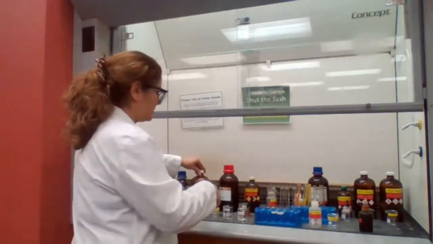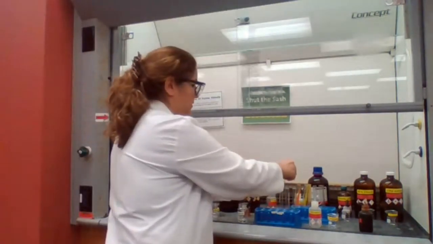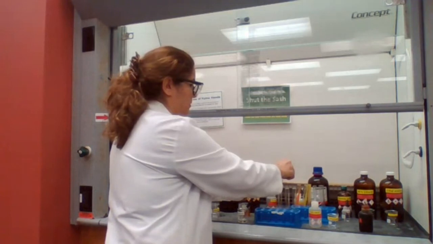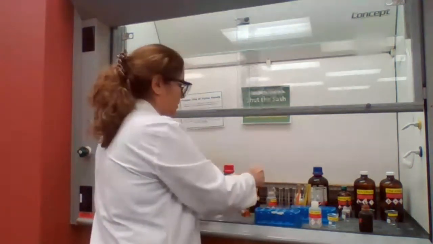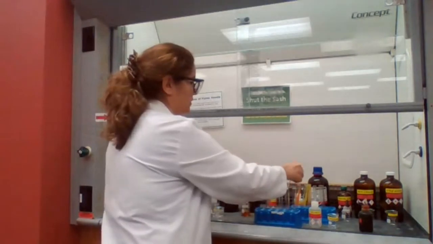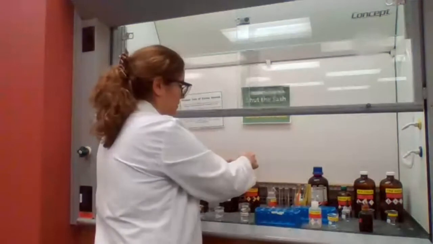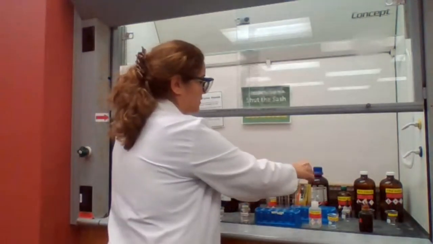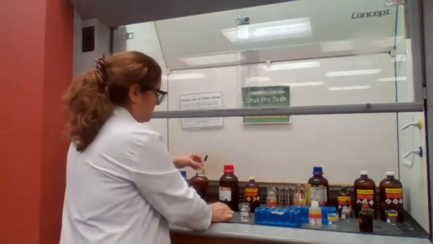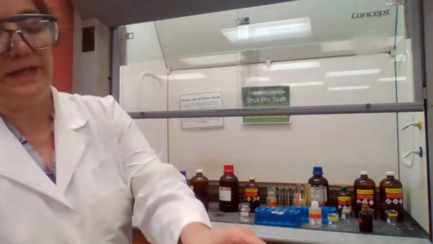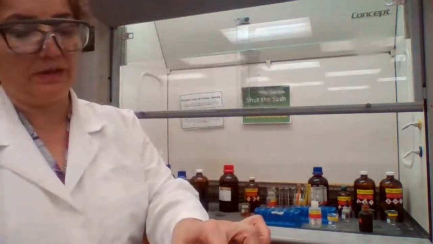Adding cyclohexanone, acetophenone, and butyraldehyde. Going to let you take a picture like this with the test tubes on top so you see the difference.